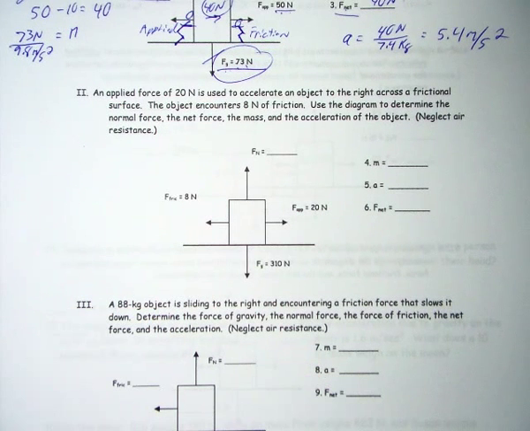Number 2 says an applied force of 20 newtons is used to accelerate the object to the right. So that means our box is moving to the right, across a frictional surface, just like we had. The object encounters 8 newtons of friction. Use a diagram to determine normal force, net force, mass, and acceleration of the object. So it's similar but slightly different.